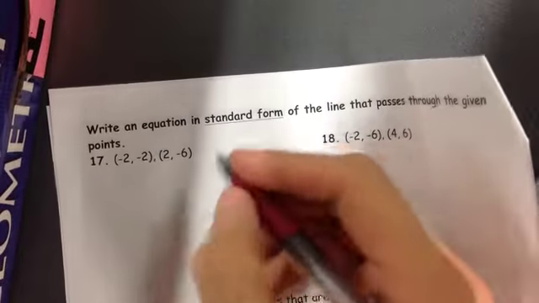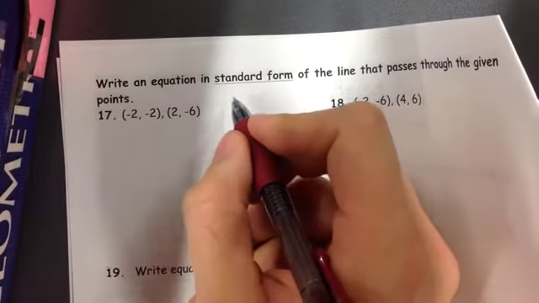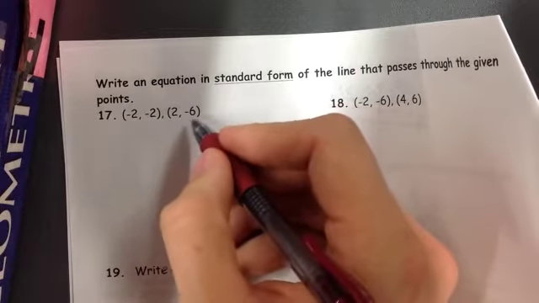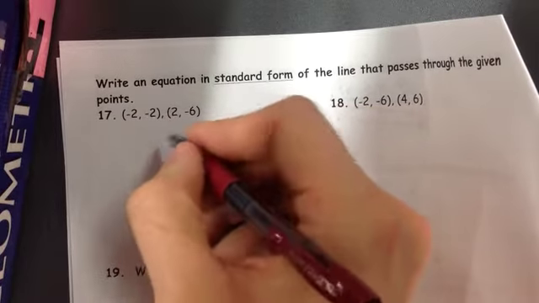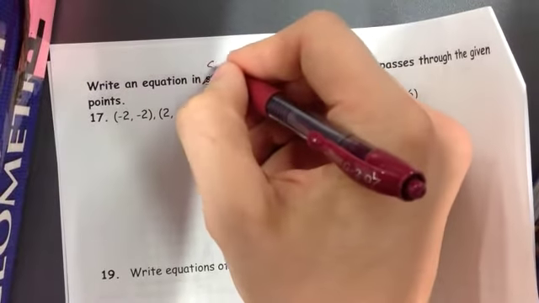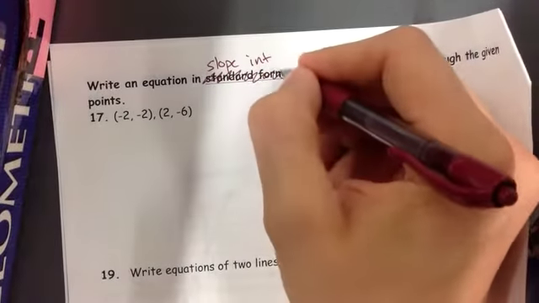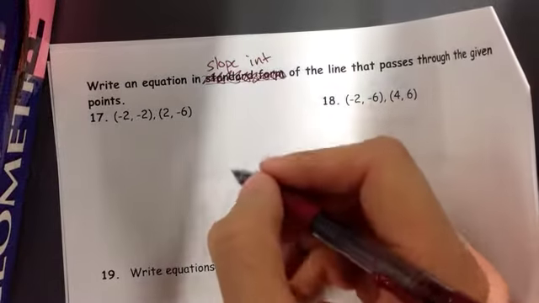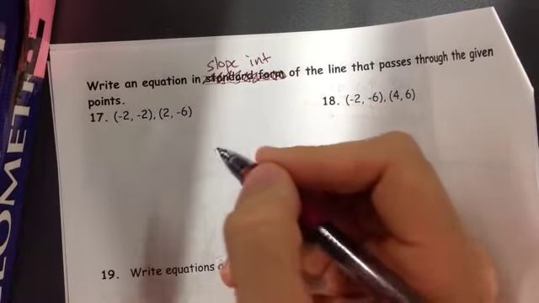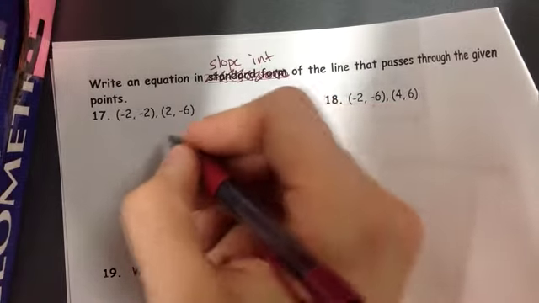Standard form, let's just do them real quick. So I've got these two. I want to go to standard form. So what I'm going to need to do is get my slope first. I'm going to change this to slope-intercept. I'm going to give you slope-intercept form so you can see me solving for y again, because you're going to have to be able to do that a bunch on this next test. Standard form, not as much.